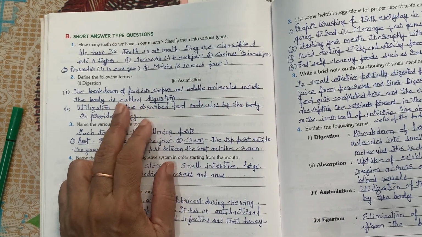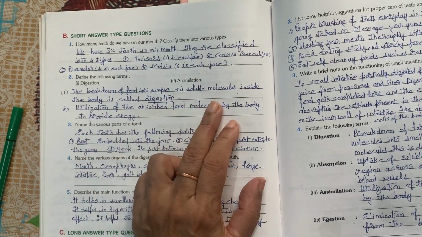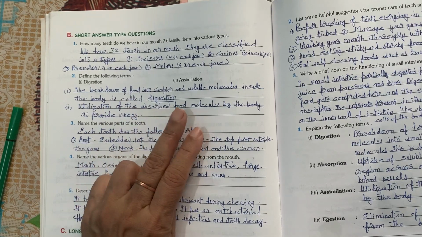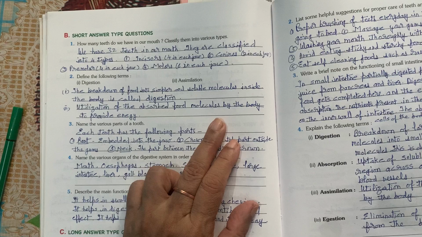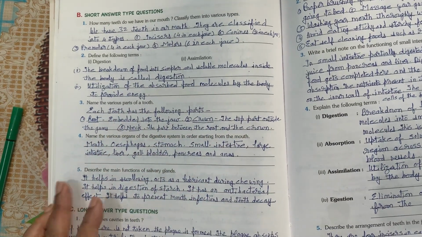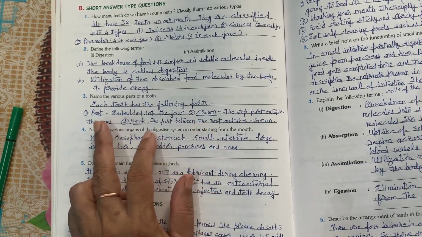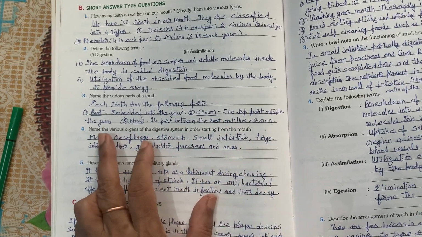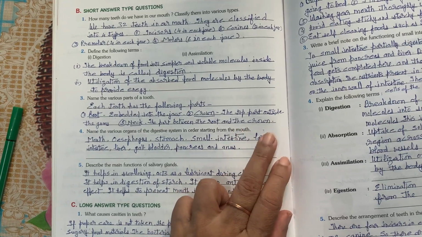Define digestion. The breakdown of food into simpler and soluble molecules inside the body is called digestion. What is assimilation? Utilization of the absorbed food molecules by the body to provide energy is assimilation. Name the various parts of the tooth. Each tooth has the following parts: root, embedded into the jaw; crown, the top part outside the gums; neck, the part between the root and the crown.